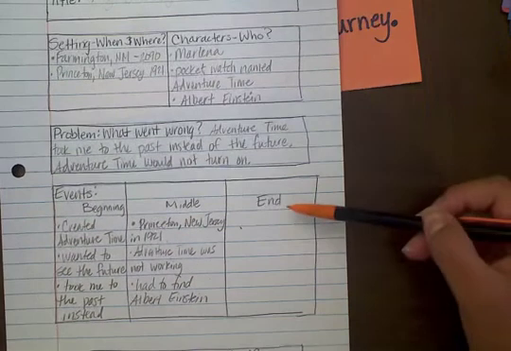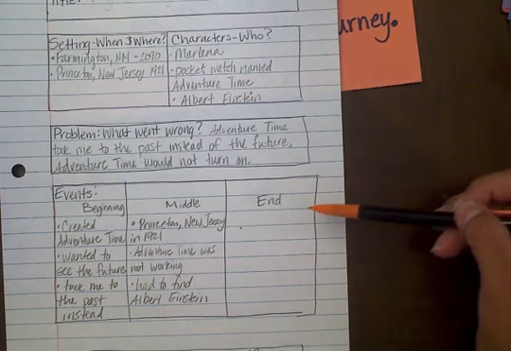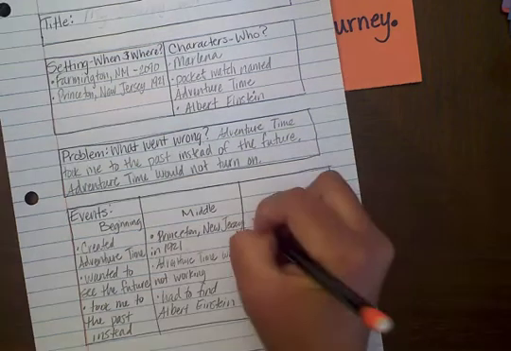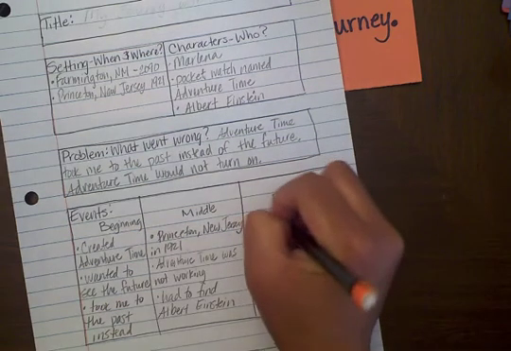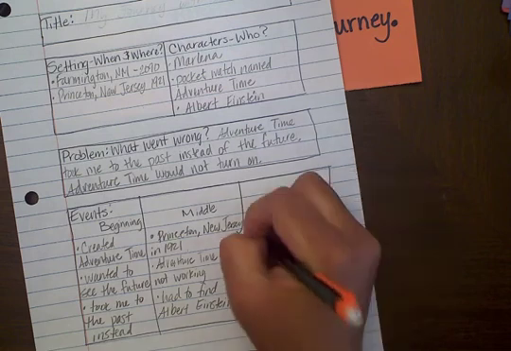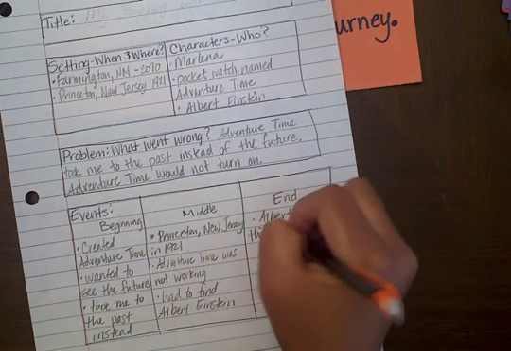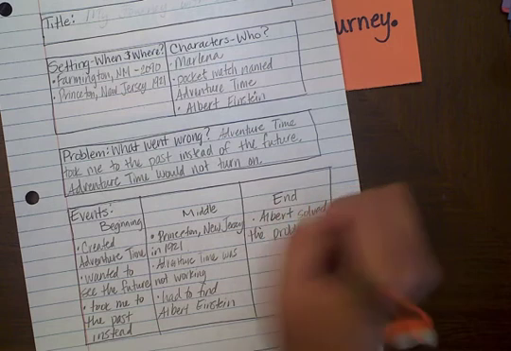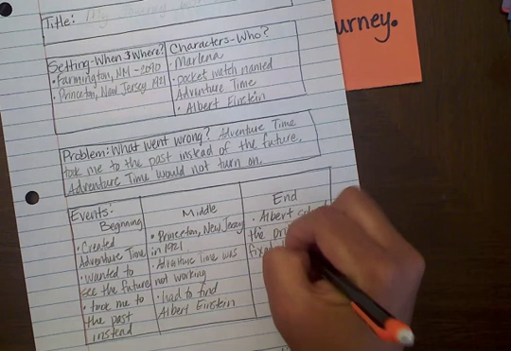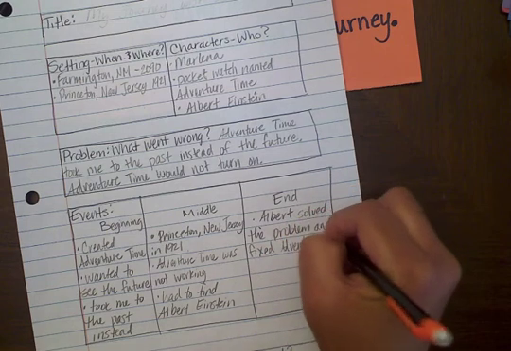So now I want to think about the end. What happened at the end of my story? So here I'm just going to put Albert solved the problem and fixed Adventure Time.